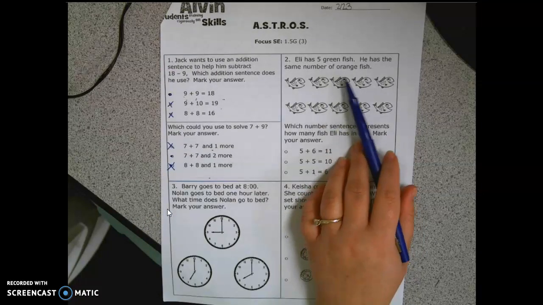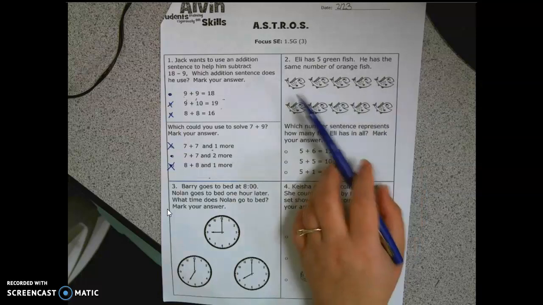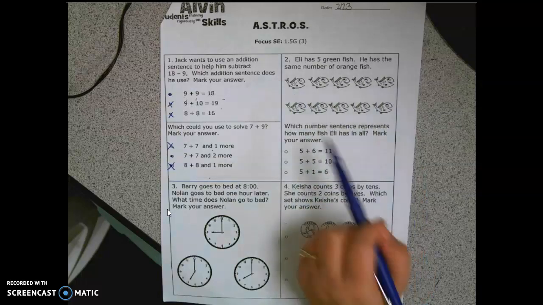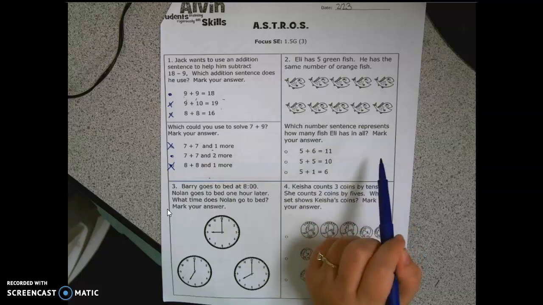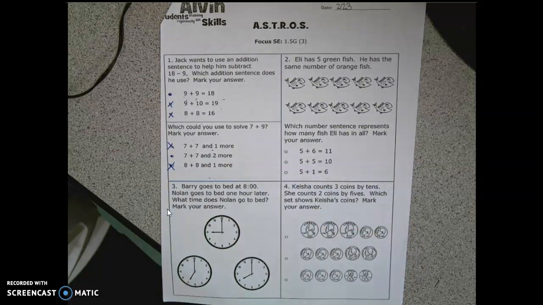Eli has 5 green fish. He has the same number of orange fish. Which number sentence represents how many fish Eli has in all? Mark your answer. Well, I know he has 5 green fish. I also know he has the same or equal number of orange fish. And I know equal means the same. So that means 5 plus 5 must equal his fish.